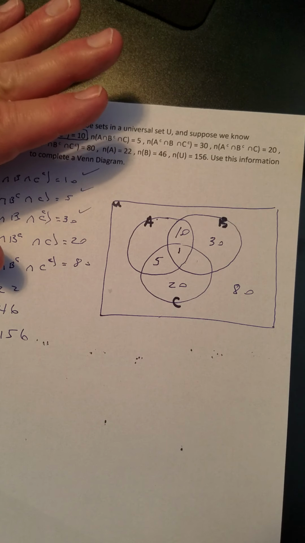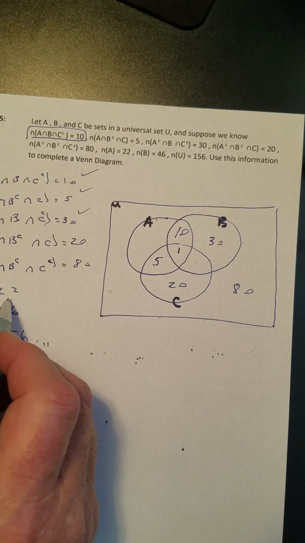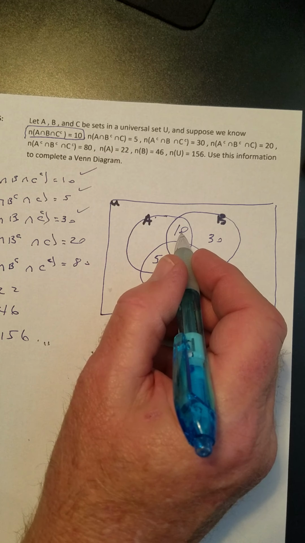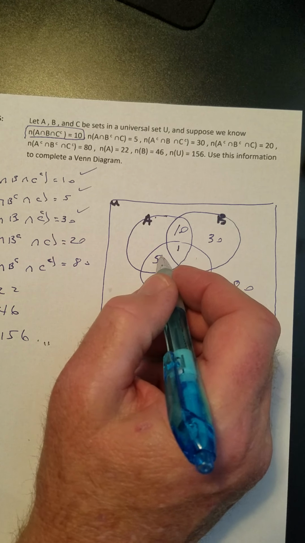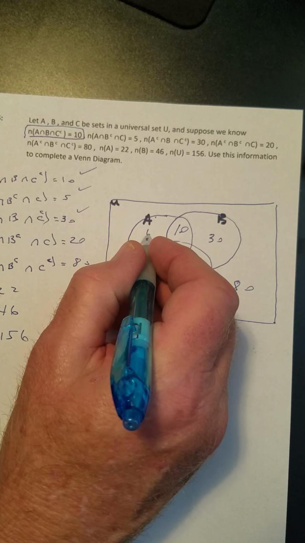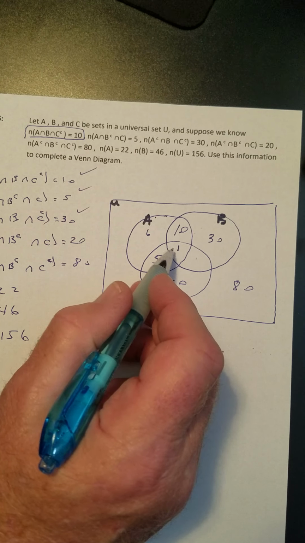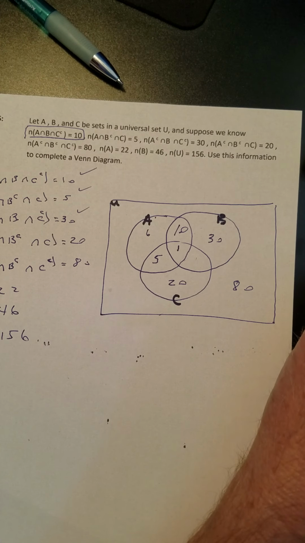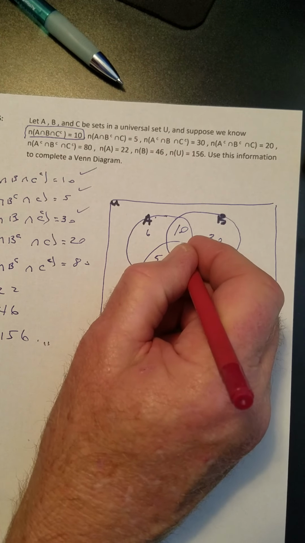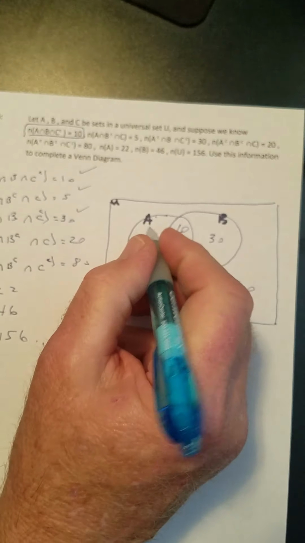Okay? So in A, there's 22 altogether in A. I've already got 10, 1, and 5. That adds up to 16. 22 minus 16, that means this number would be a 6 if that was a 1. So this 1 generated that 6. So let's say I put a 1 here, that generated a 6 right there.